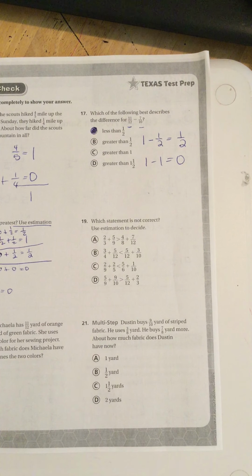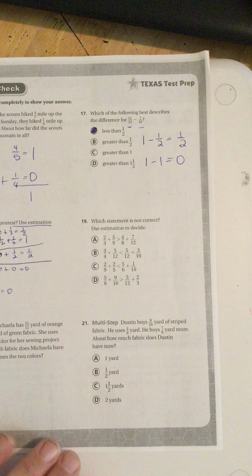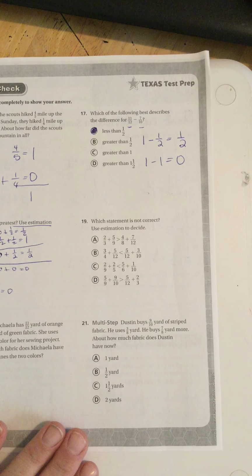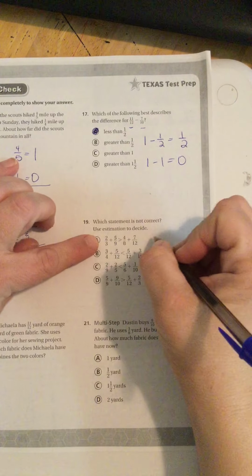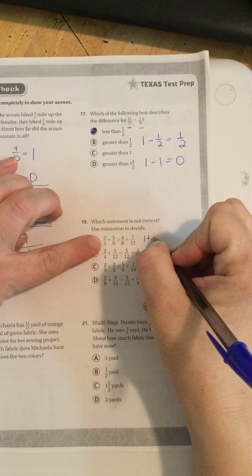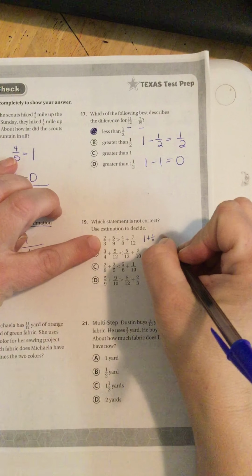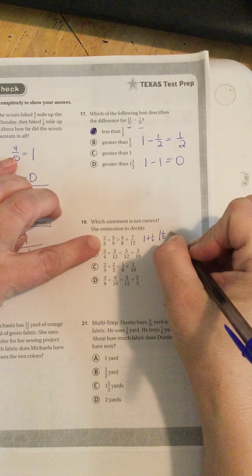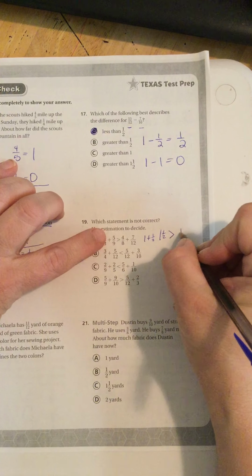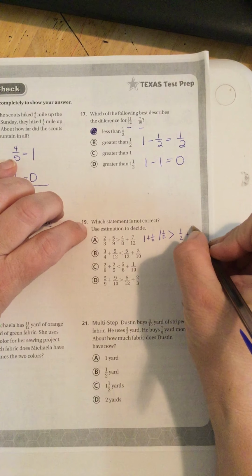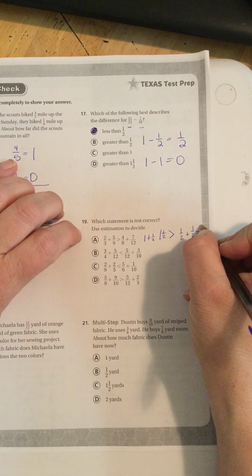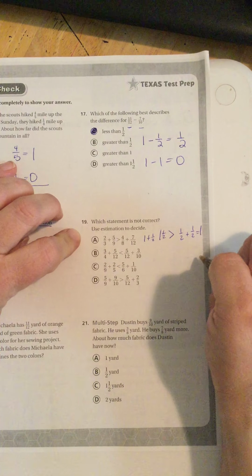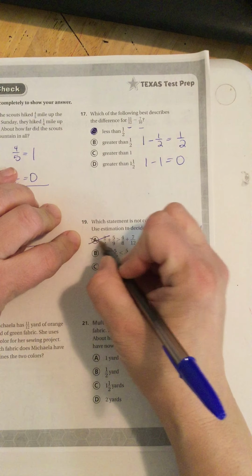Number 19. Which statement is not correct? Which statement is not correct? All right, so 2 over 3, that would be 1, plus 5 over 9 is a half. So that's 1 1/2. And they're saying 1 1/2 is greater than 4 over 8 is 1/2, 7 over 12 would be 1/2, so that equals 1. So 1 1/2 is greater than 1. That is correct. So that can't be it.